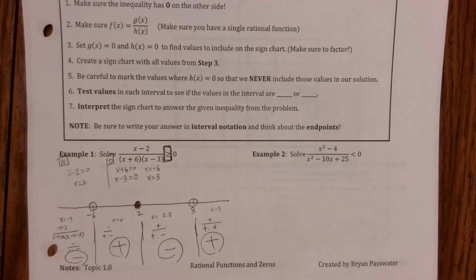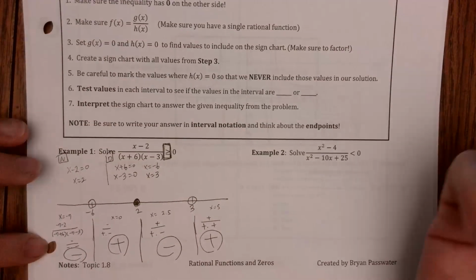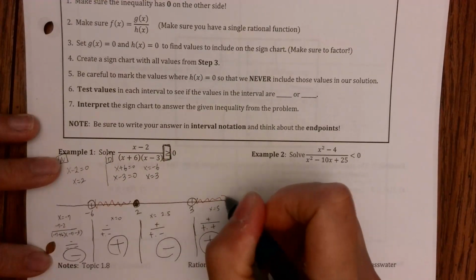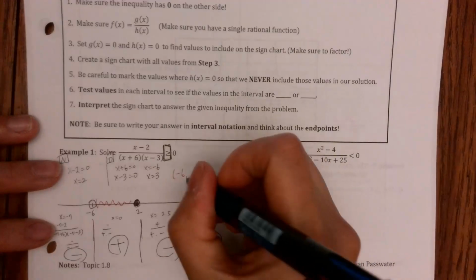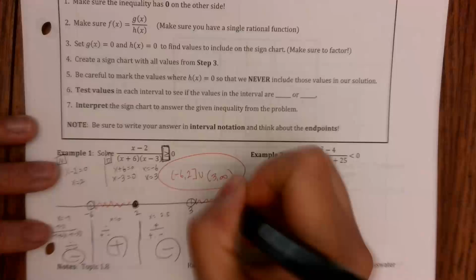All right, interpret the sign chart to answer the given inequality. Once again, we go back here. We want greater than or equal to 0, so I want the positives there and there. So let's write that in interval notation. My final answer: parentheses, negative 6 comma 2 bracket, union, parentheses 3 to positive infinity.